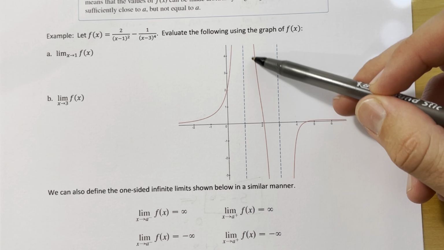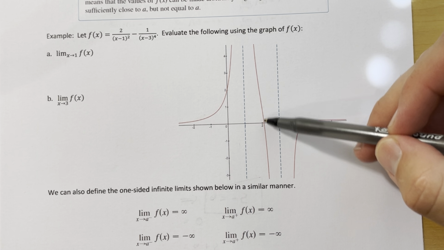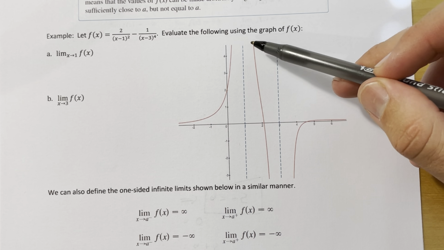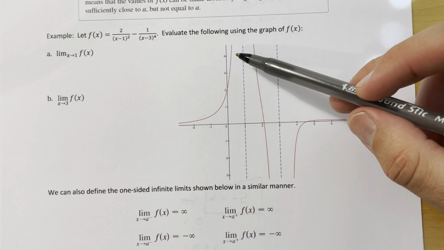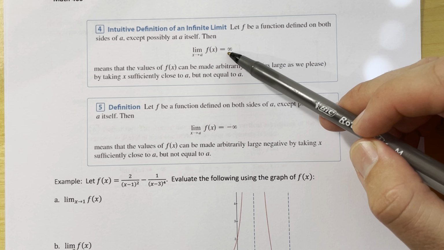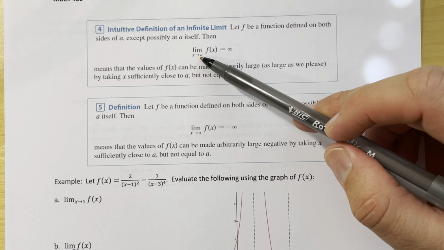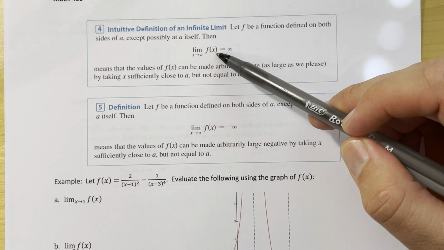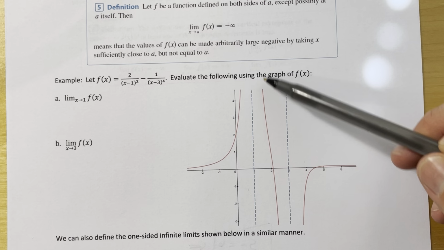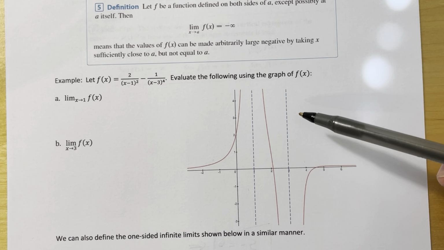We're approaching infinity. As our x values get close to 1, the y values are just skyrocketing in the positive direction. This is what this first type of limit is describing graphically. As x approaches 1 in our case, the function is approaching infinity, which means it's getting ever larger in the positive direction and never slowing down.